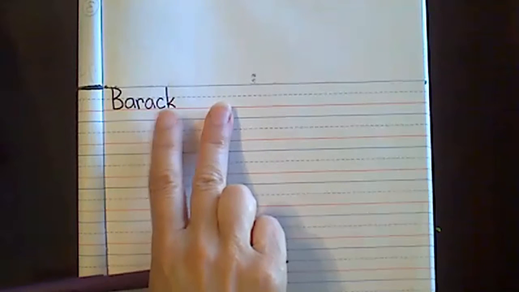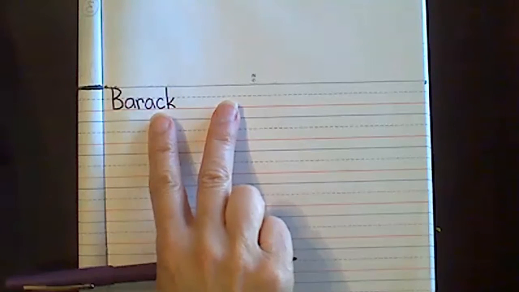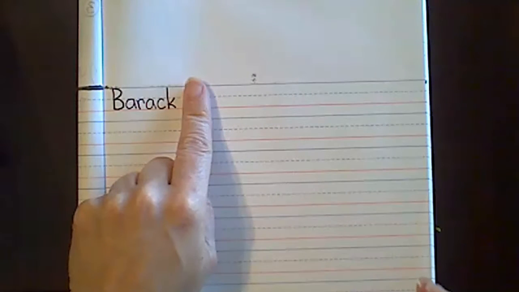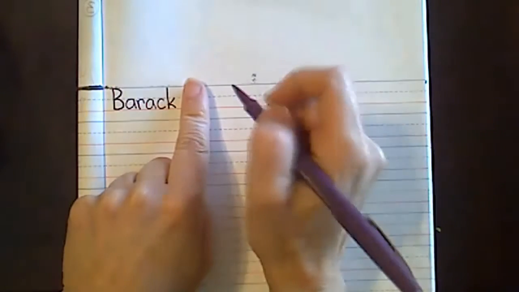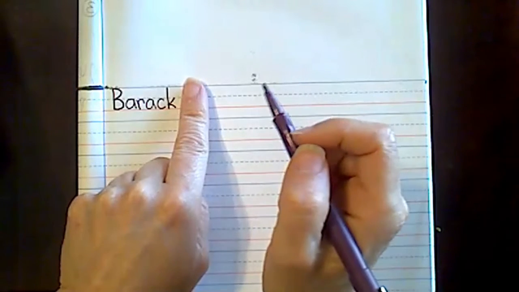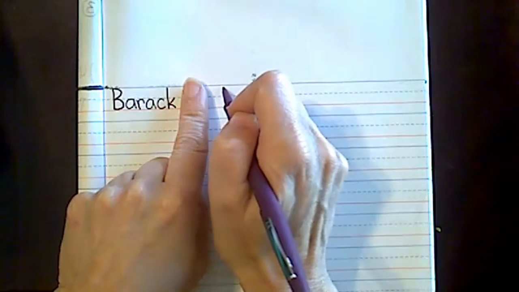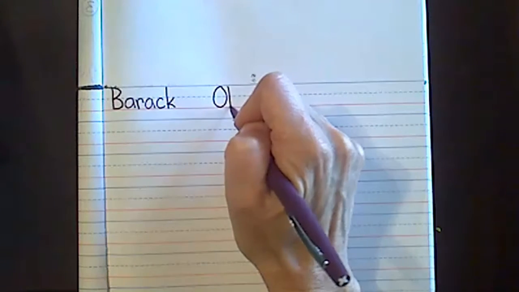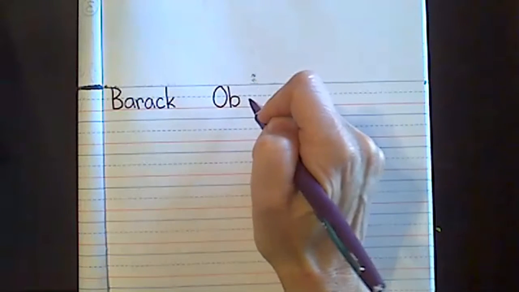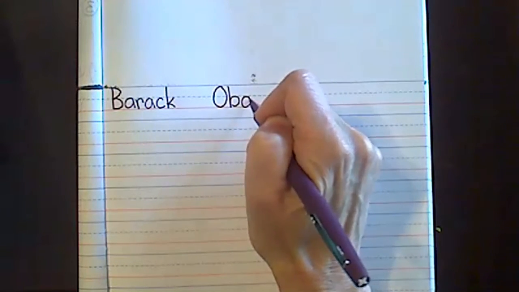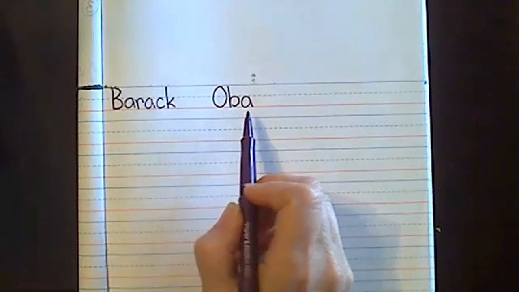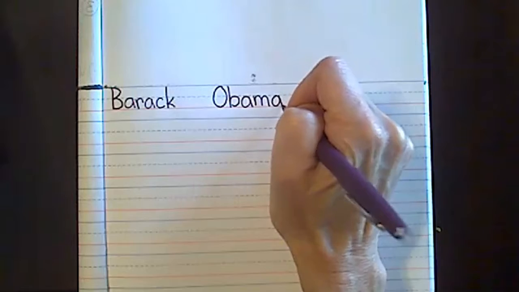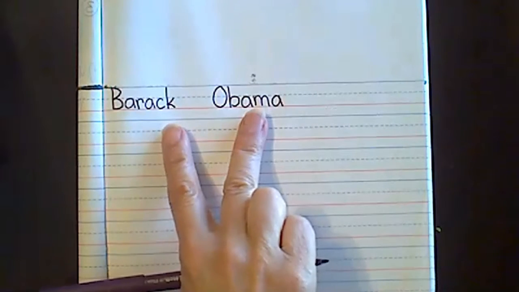Obama is my second word. Don't forget your finger space. Obama is his last name. So again, since it's a name, we need to start with a capital letter. O, ba. Sounds like an O, but it's actually an A. Obama. Barack Obama.